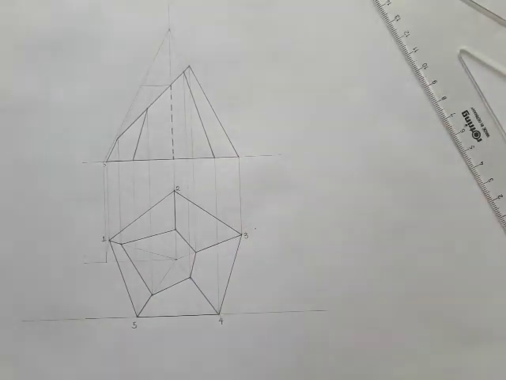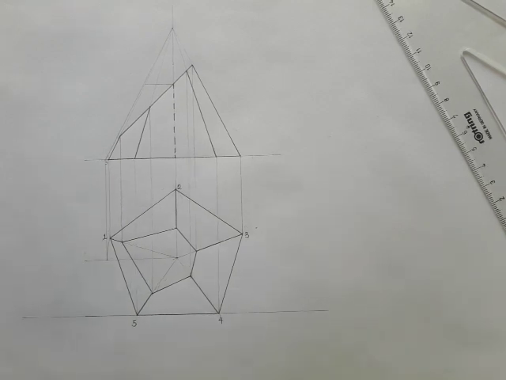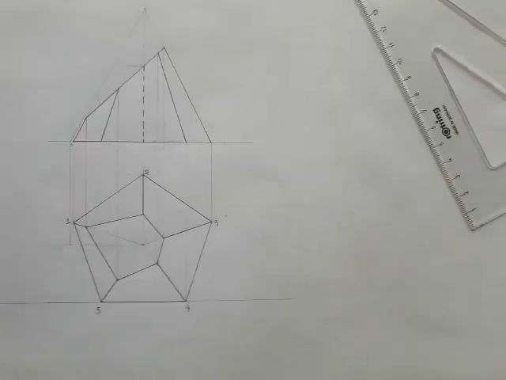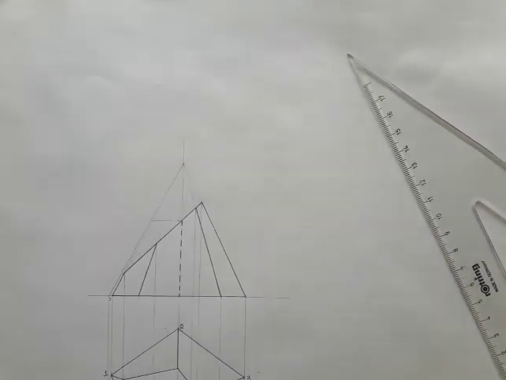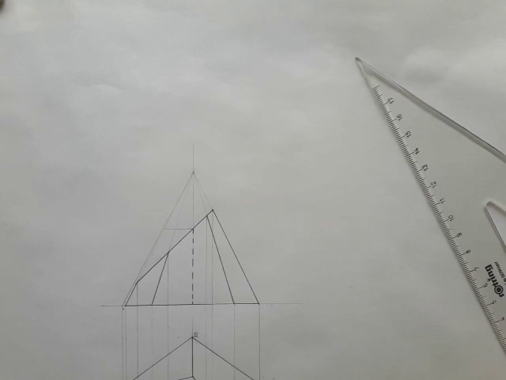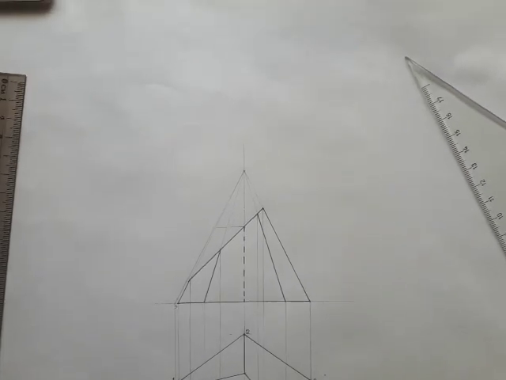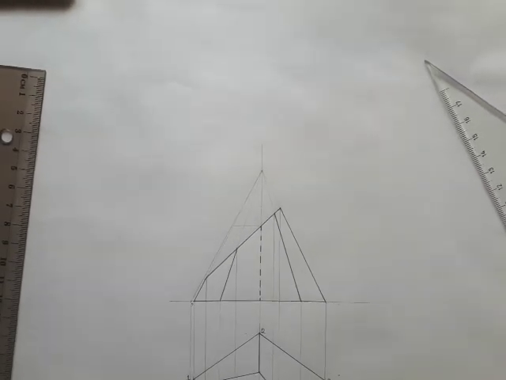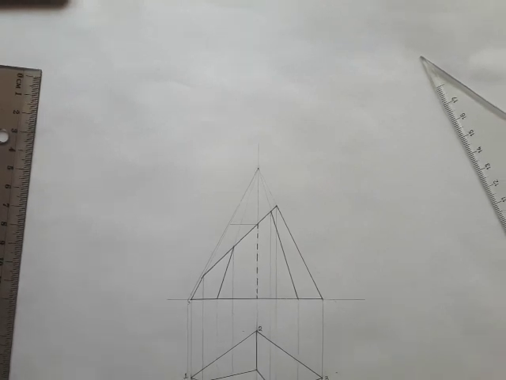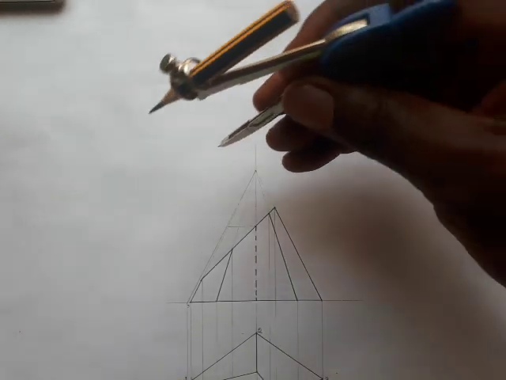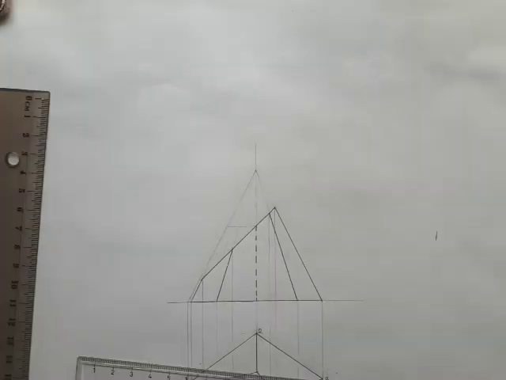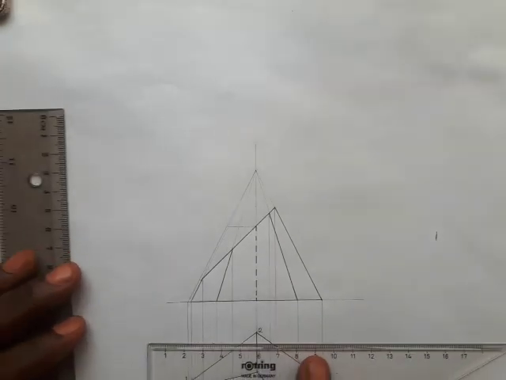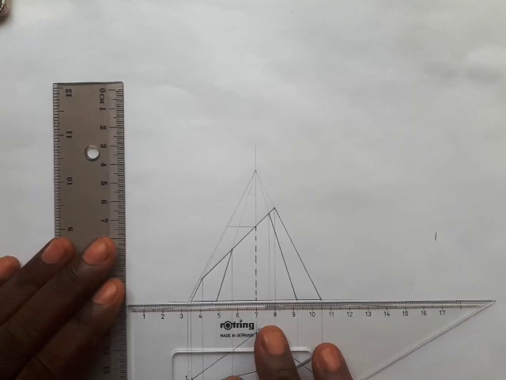Now let us draw a development. So to draw a development, let me adjust this a little bit. All right, so to draw a development, you needle here. I'm just going to erase this S I wrote here initially. Okay, so what I'll do first is to transfer horizontal lines.